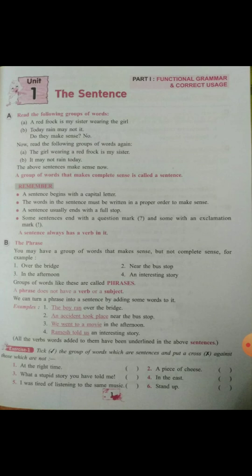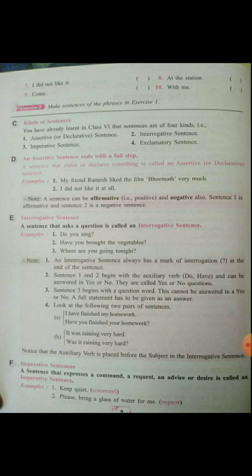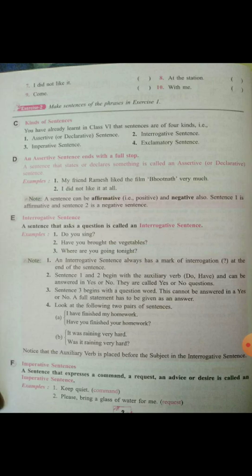Now we have exercise 1 here, where you have to find out whether the sentences that are given are sentences or phrases. I'm sure you can try doing this exercise on your own. It should not be very difficult.